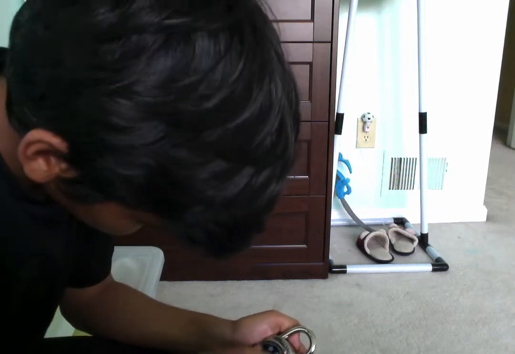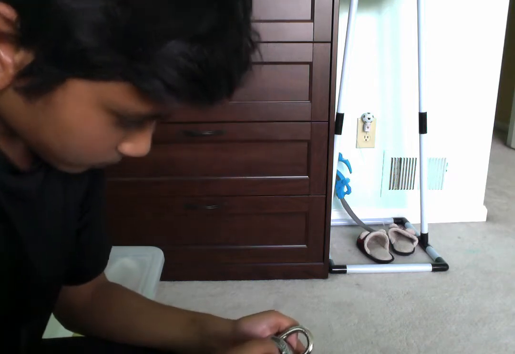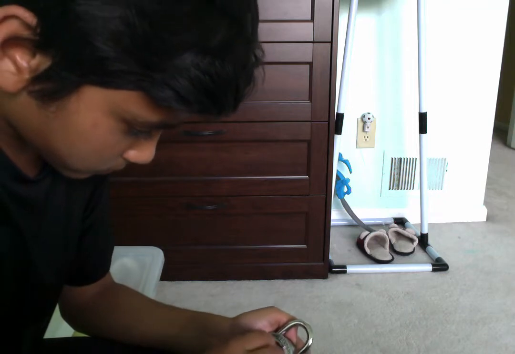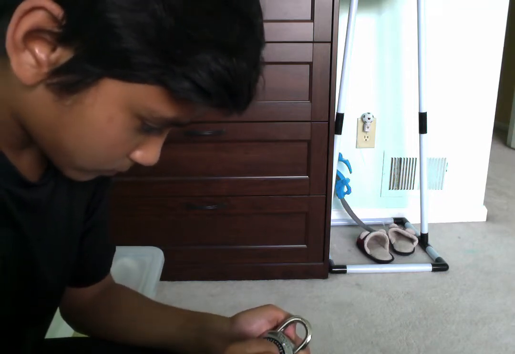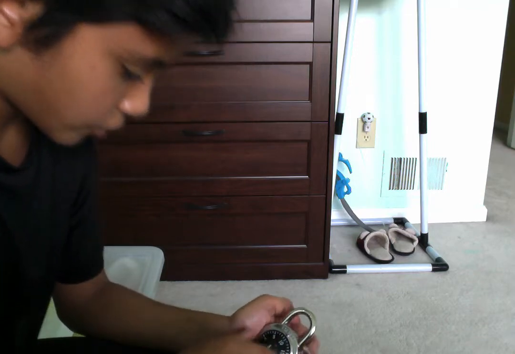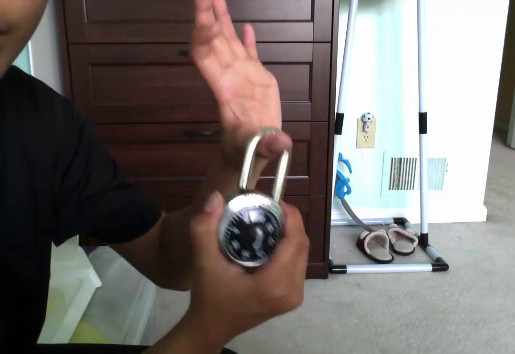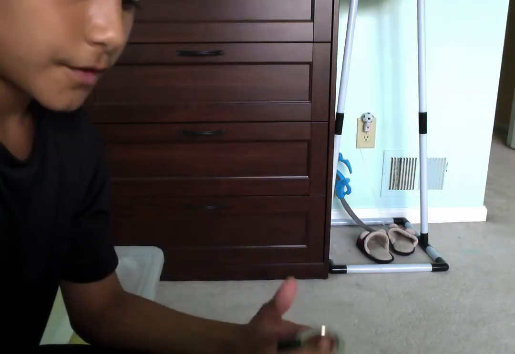Just failed it. Okay, and then once you put in all of your numbers, just pull up the top, have it unlock and go like that. Okay, very simple.